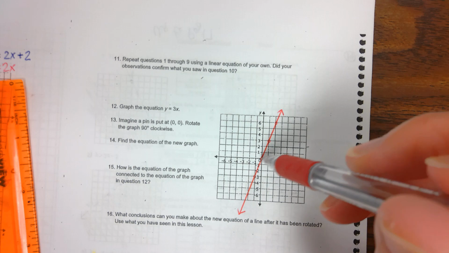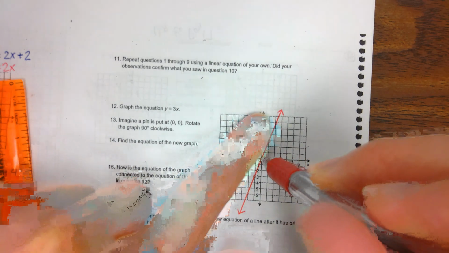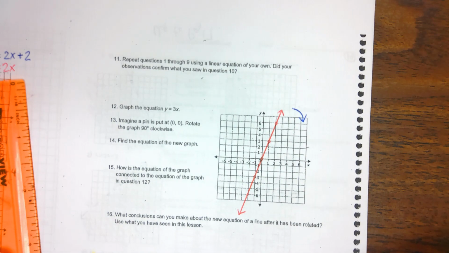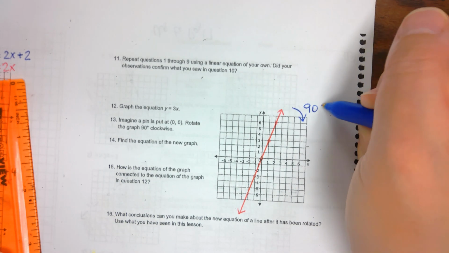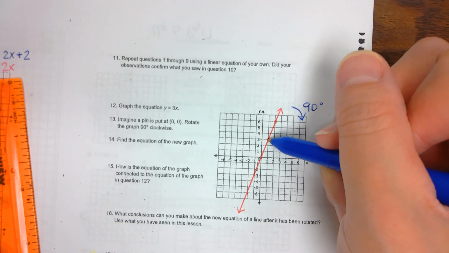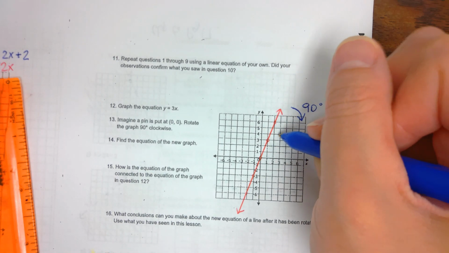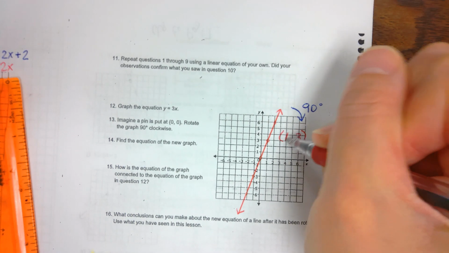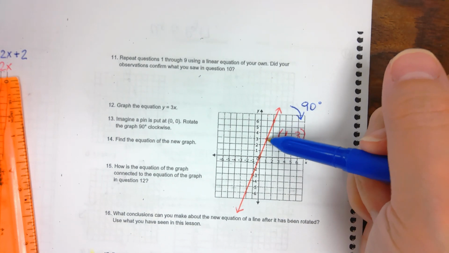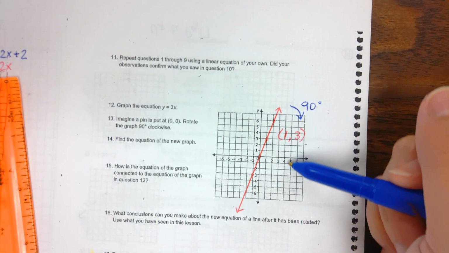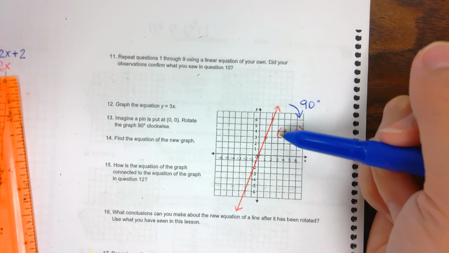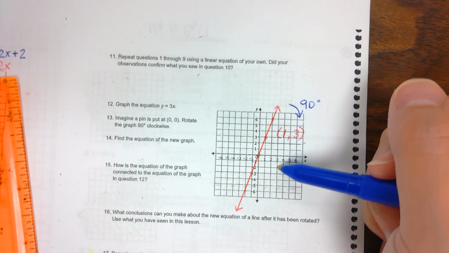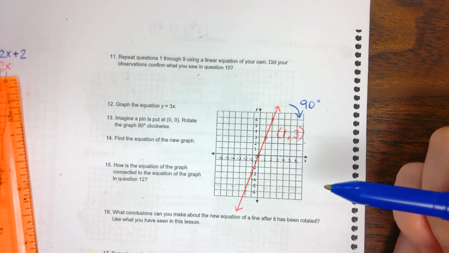Okay, so imagine I have a pin at 0, 0, and I rotate it 90 degrees clockwise. Clockwise meaning this way. Okay, 90 degrees. So where does this point go? This point originally is at the coordinates 1 and 3. When I rotate it, where does this point move to? Simon? This point 1 and 3, if I rotate it 90 degrees, where does it go to? Negative 1 and 3.